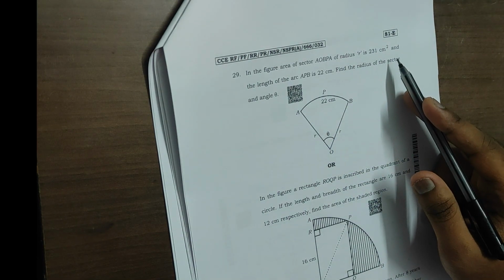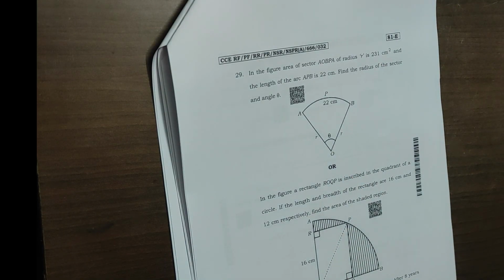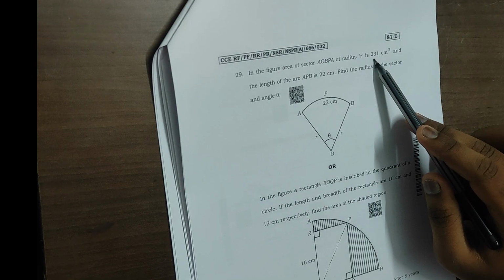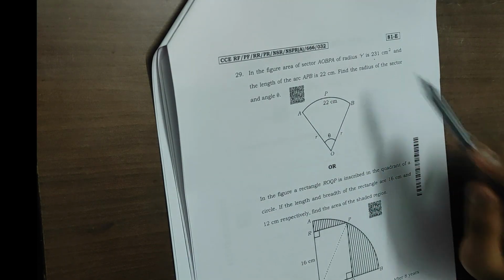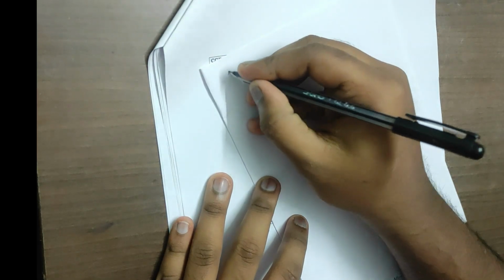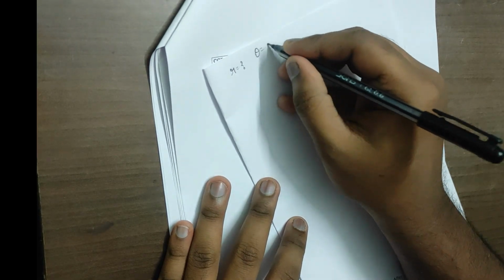Radius r is given and the length is also given. Area is given here, 231 cm square, and length is given. We have to find the radius and the angle theta. We'll see how to solve this. We do not know what r is, the radius, and we do not know what theta is.